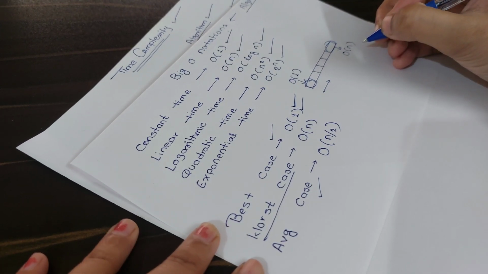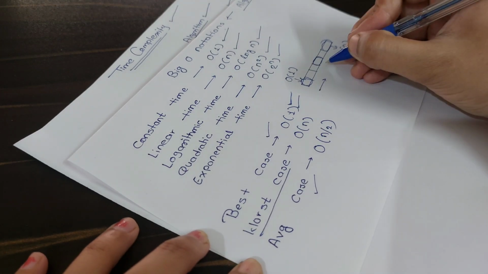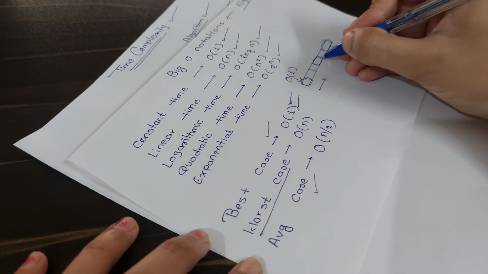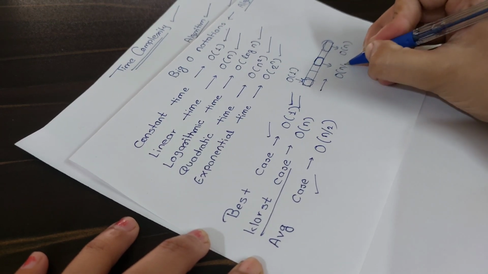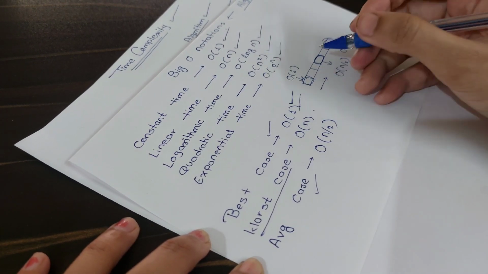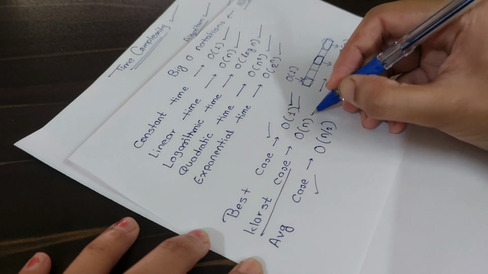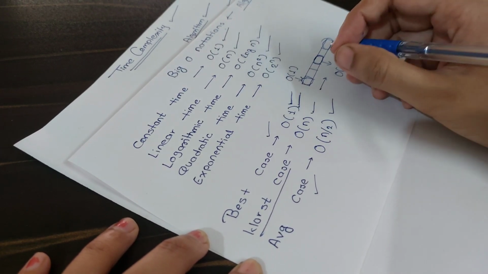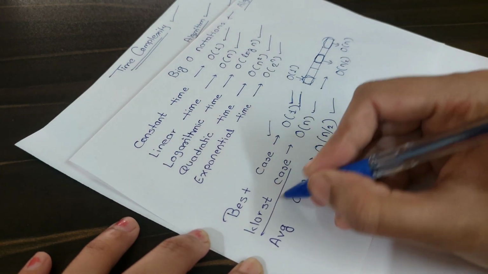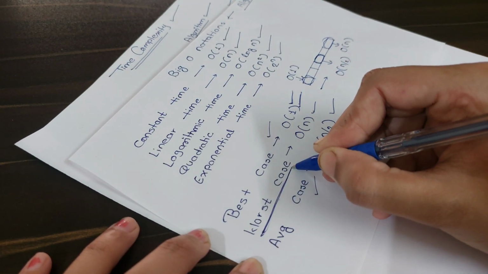If we talk about the average case scenario, we find the element right in the middle. So we express different time complexities, the worst case, best case and average case, but we often talk about the worst case scenario.